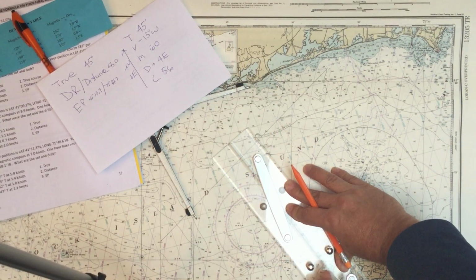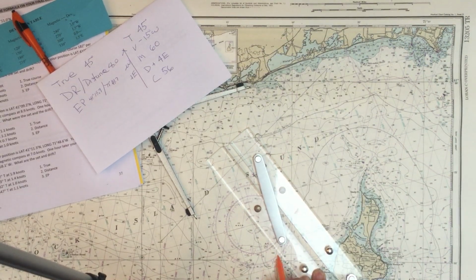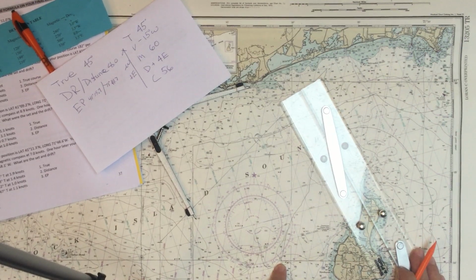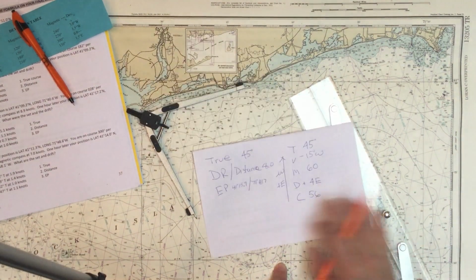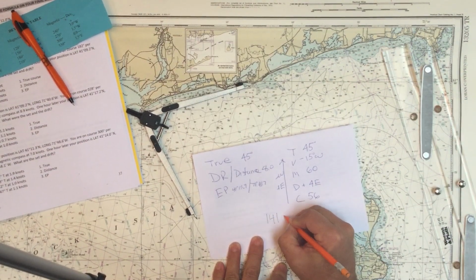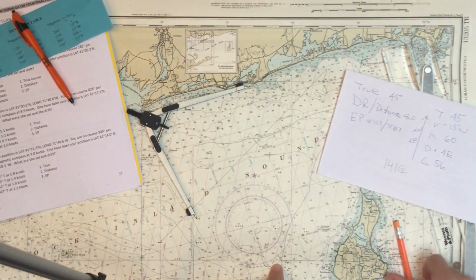So I'm going to read this side of the compass. So I'm just going to walk this over. Okay, I'll make a little mark just so I can see what that is. And that looks like that number is, I'm going to call that 141. Okay, so my set is 141.